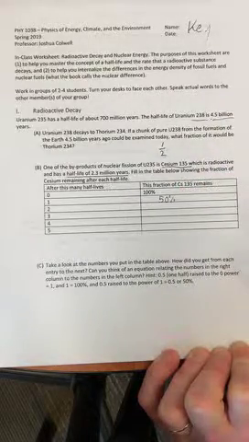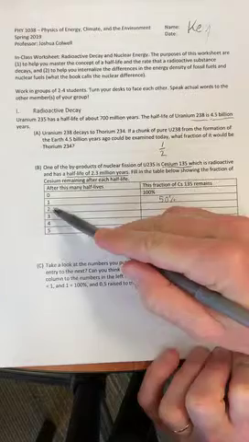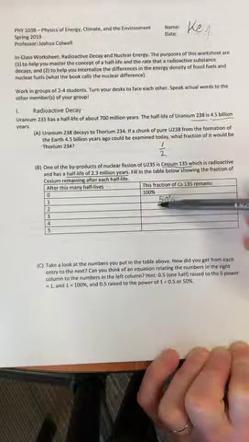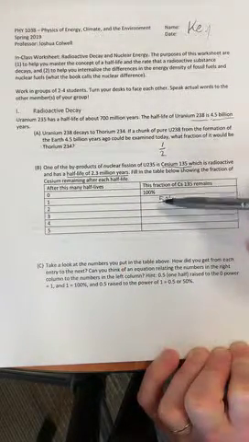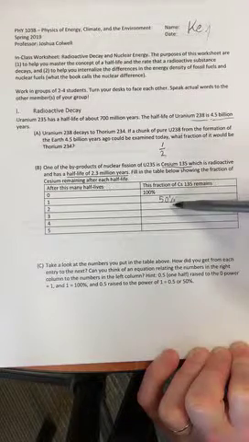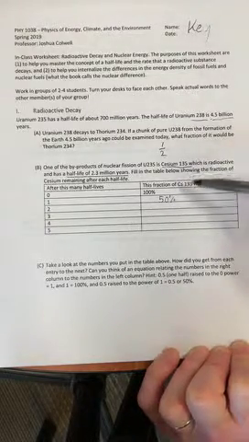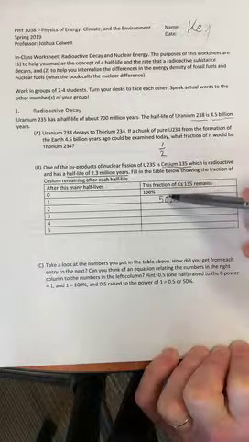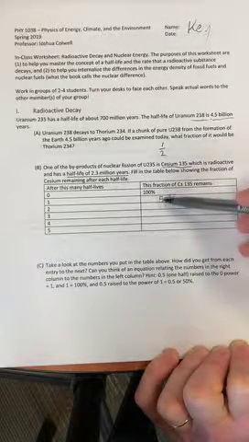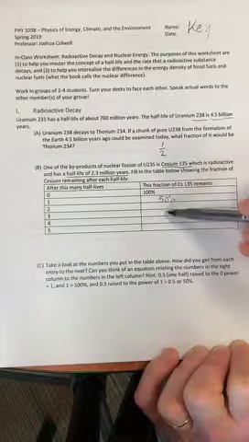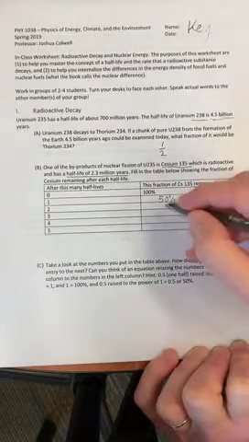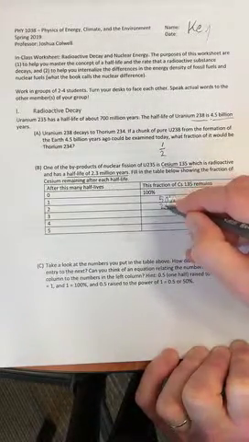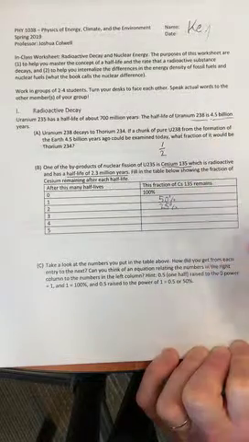After 2 half-lives, that's 1 more half-life after the first one. Half of my original cesium has already decayed. The remaining half, now half of that decays, so that only leaves me with 25% of the original.